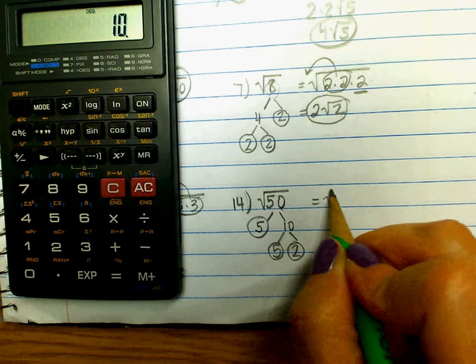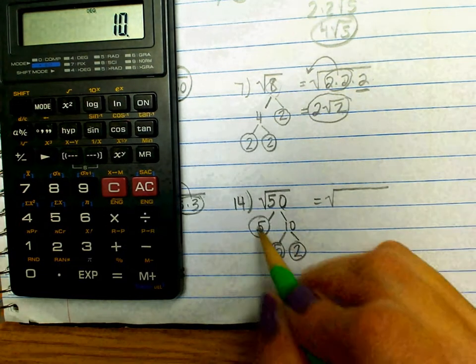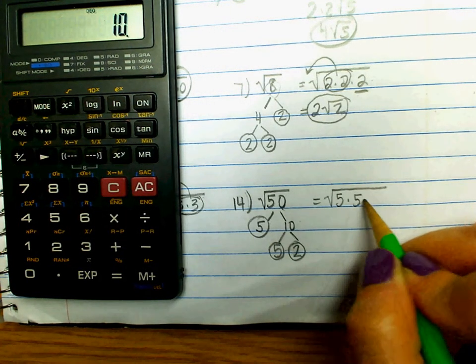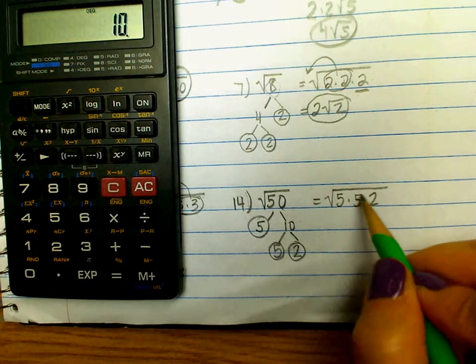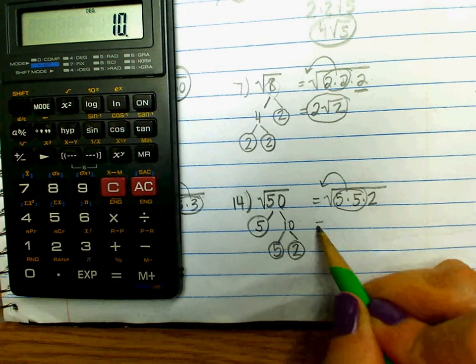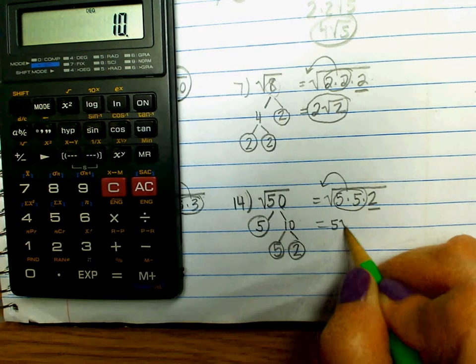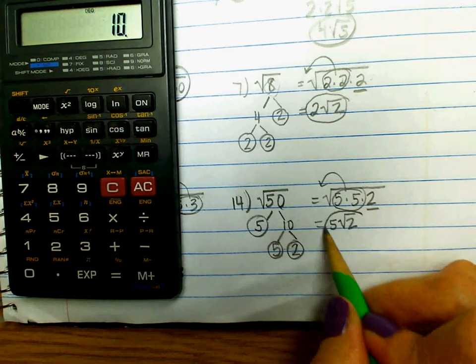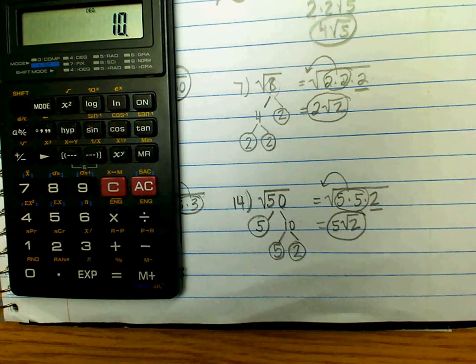So I'm ready to expand it out. So I've got a 5 times 2. So I've got one pair that's going to come out, and this 2 gets left behind, so you get 5 root 2, and that's your final answer. Okay, these are pretty straightforward, okay?